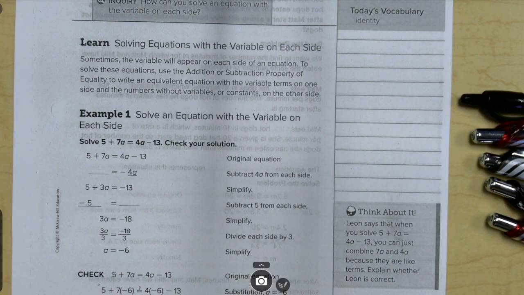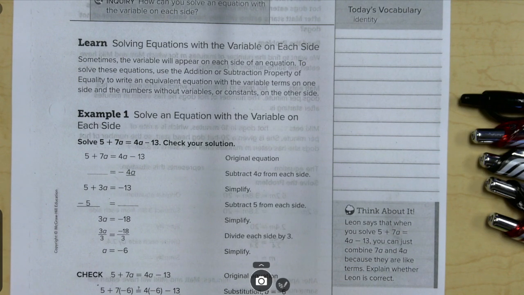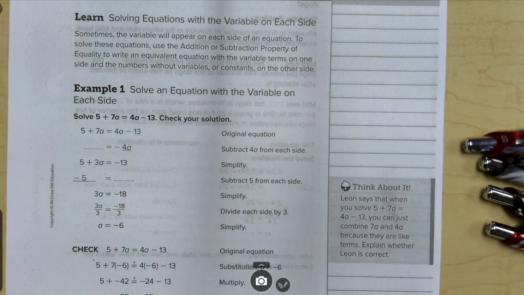To solve these equations, use the addition and subtraction property of equality to write an equivalent equation with the variable term on one side and the numbers without variables, or the constants, on the other. So this is where you pile all your variables to one side and all the constants to another.